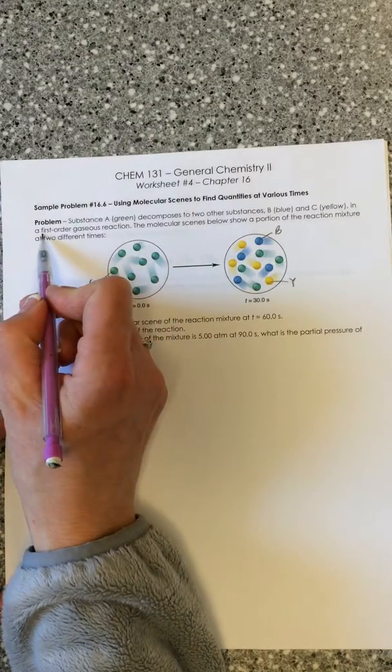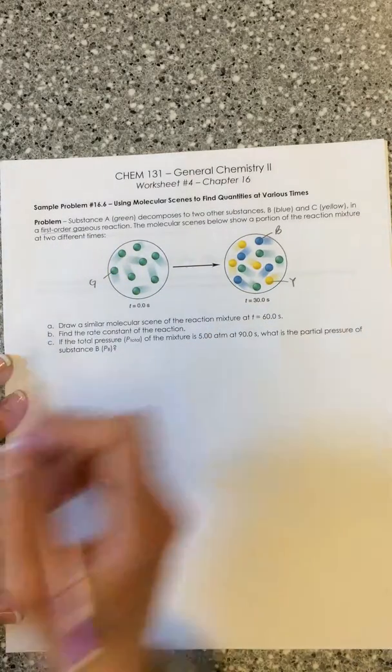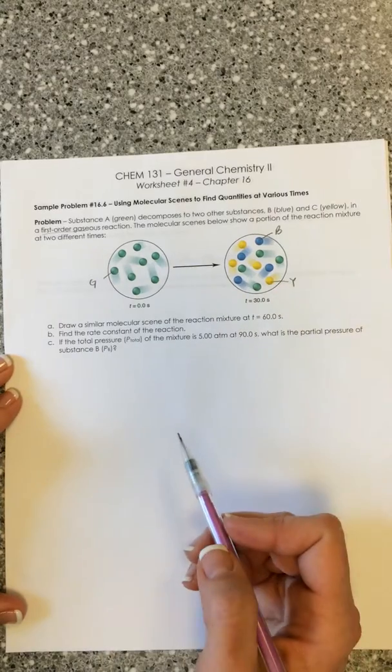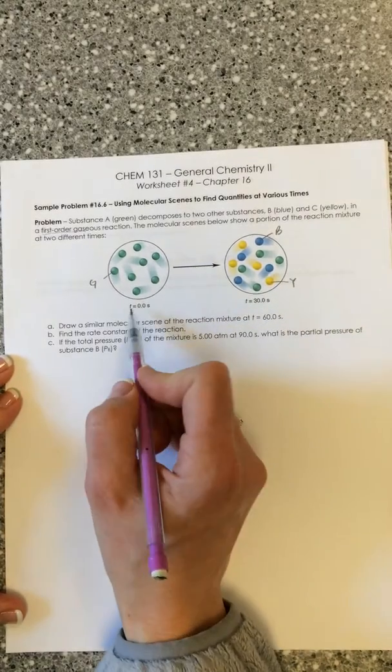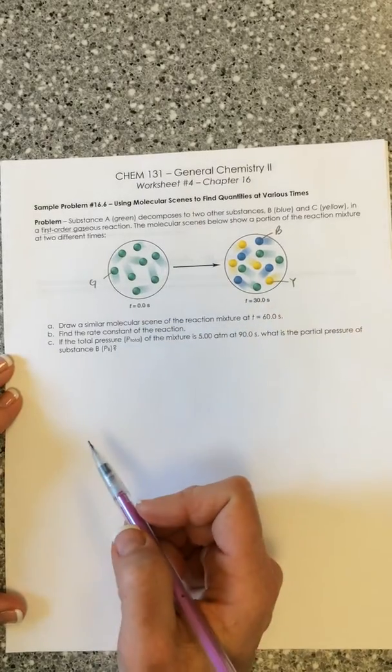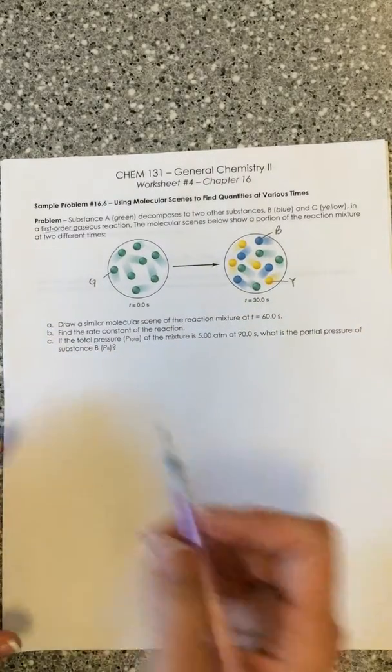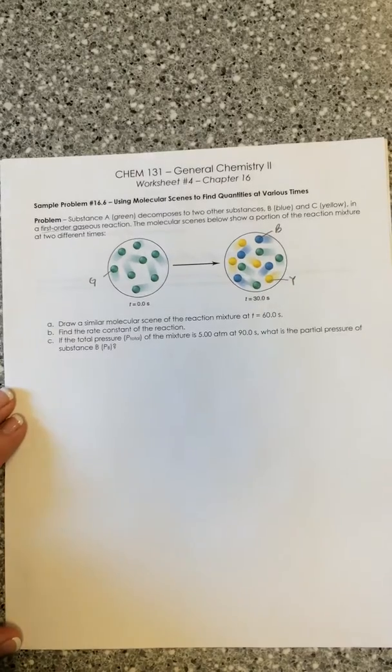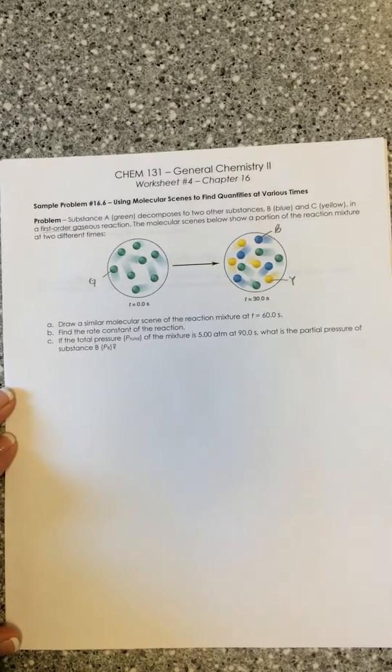They tell us that it's a first order gaseous reaction, and the molecular scenes show a portion of the reaction mixture at two different times. So t equals 0 seconds is the start of the reaction, and t equals 30 seconds is sometime in. The first problem here asks us to draw a similar molecular scene of the reaction mixture at 60 seconds.